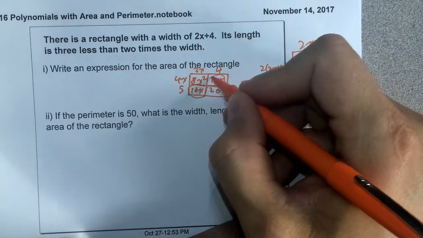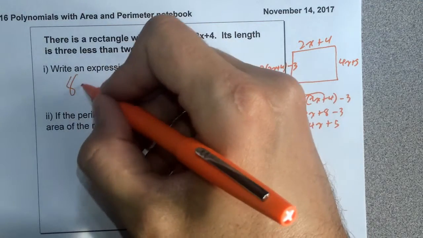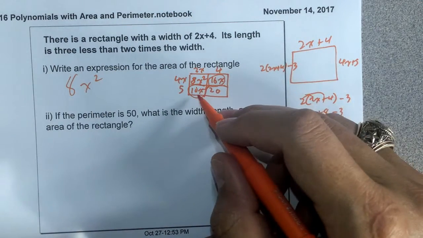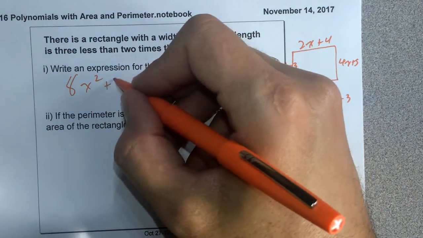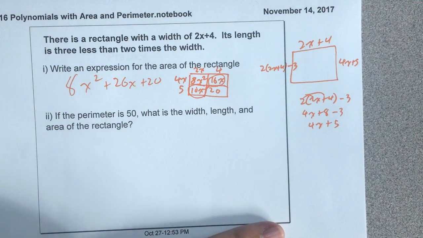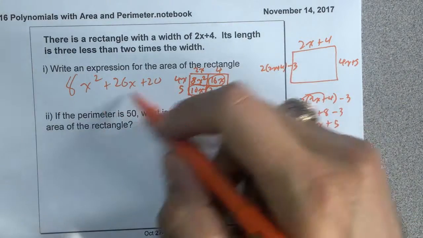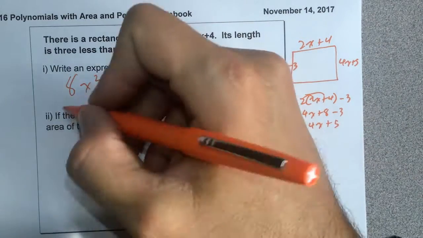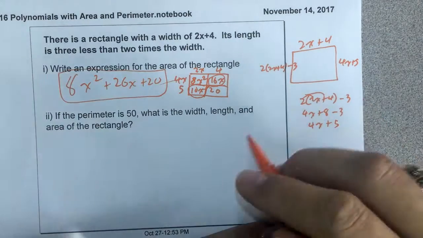The middle terms are my like terms. 8x squared plus 26x plus 20. There you go. That's an expression for the area of my rectangle. Box it up so we can find it.